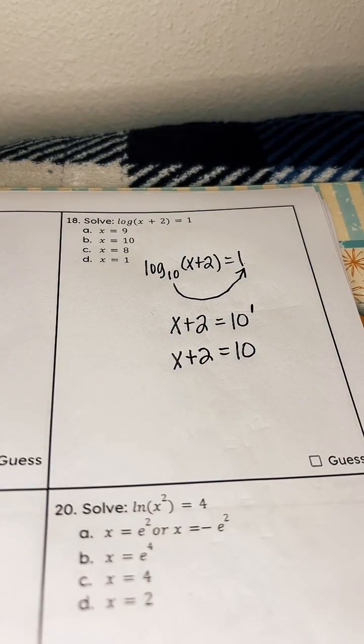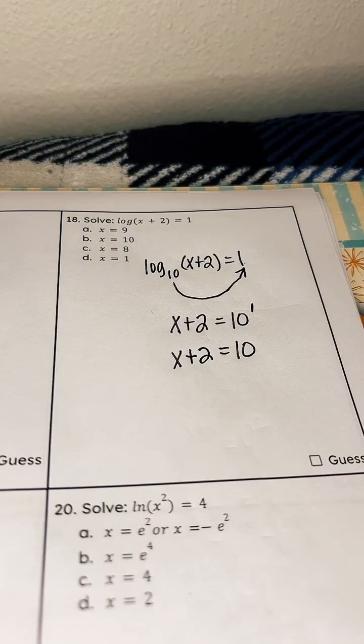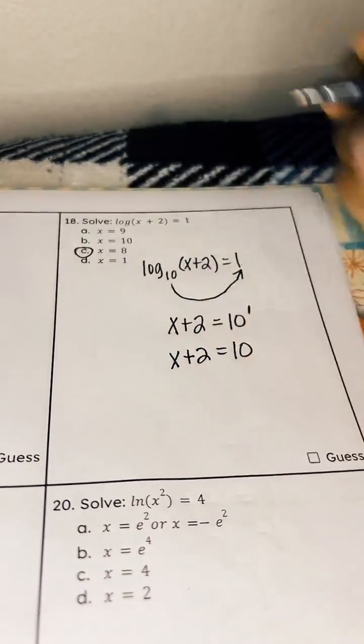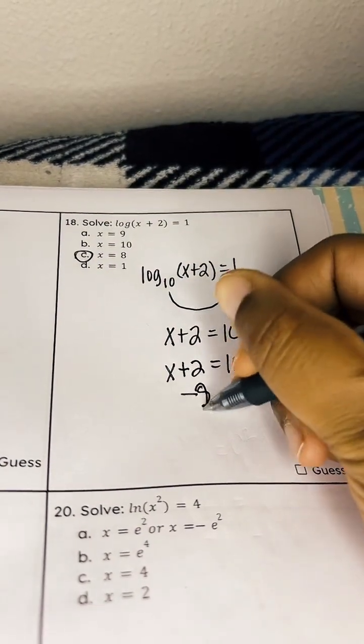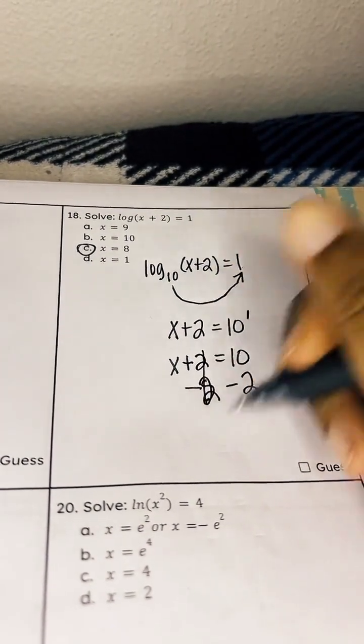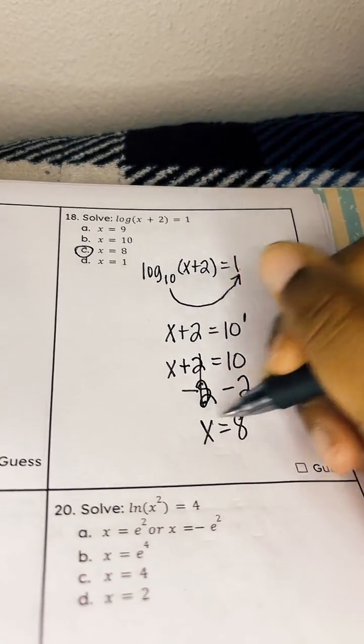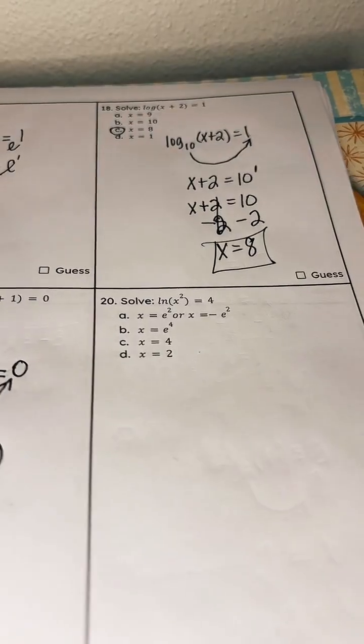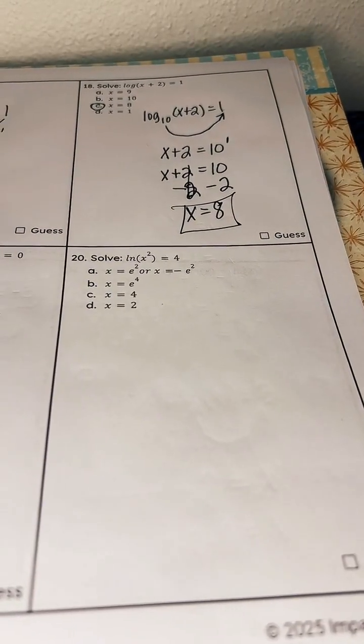A, B, C, or D? What's our answer when we solve for x? C. Good, Jumpy Jan. Yes, good. It is C, because if we minus 2, x equals 8. So wonderful.